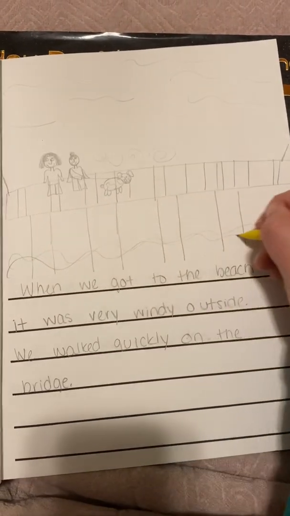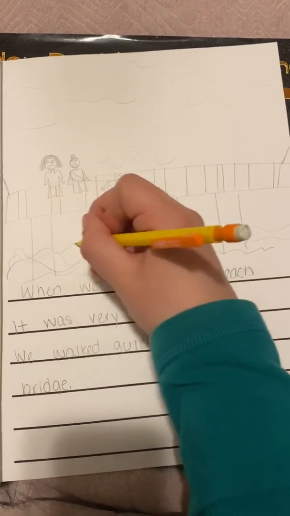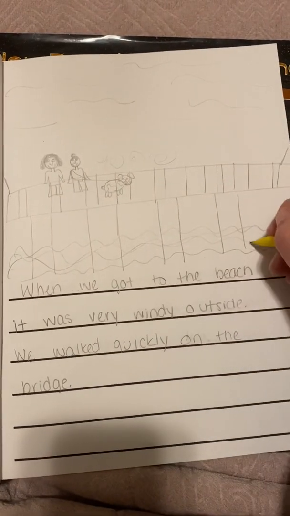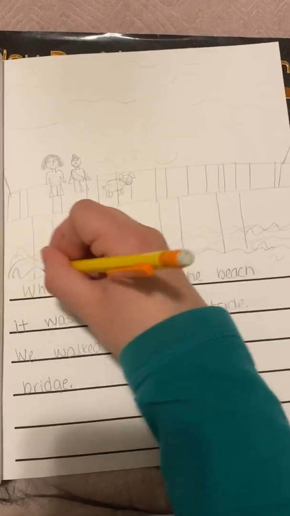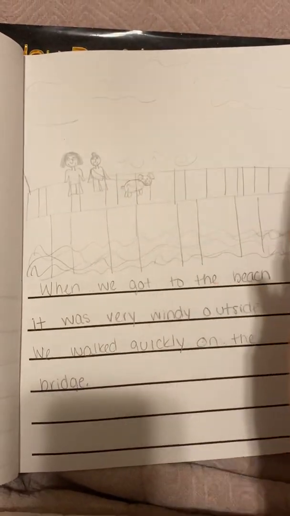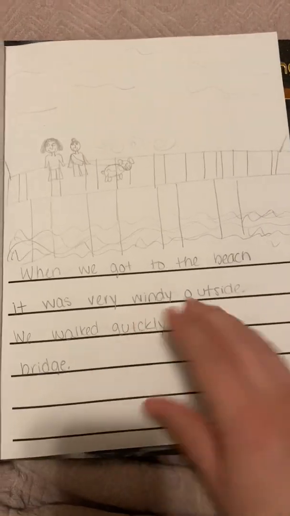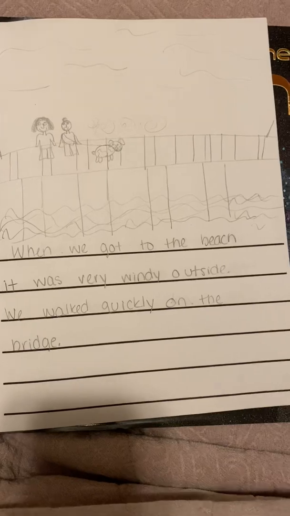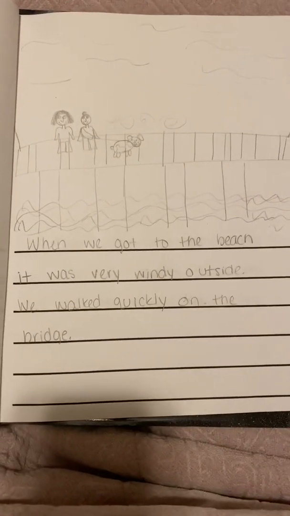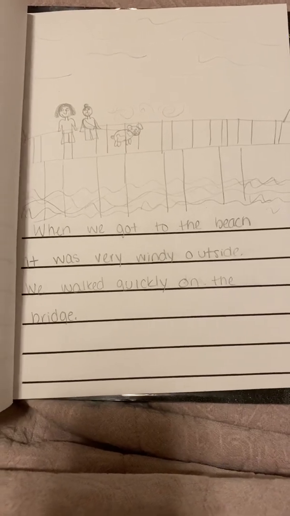So this is the water. I'm going to add some water. This is all the water, and when I color it in, this will be blue. So there's the water, that's us walking, there's the sky, and the wind. So I just went back and added some details to my background to make my pictures more realistic and so that someone could see what's happening in my book.